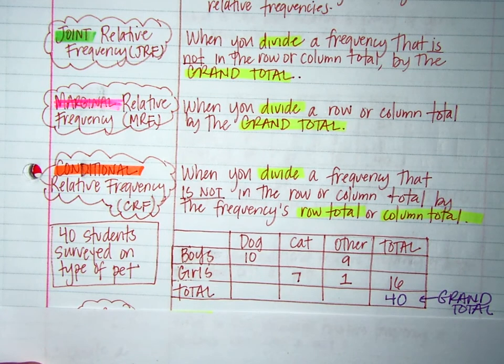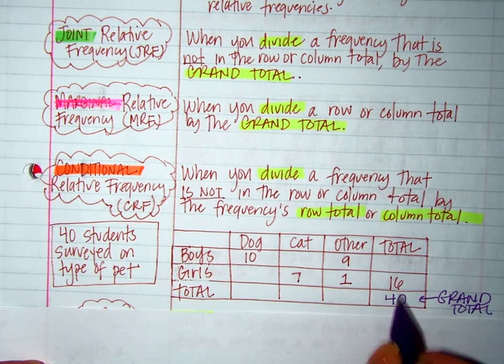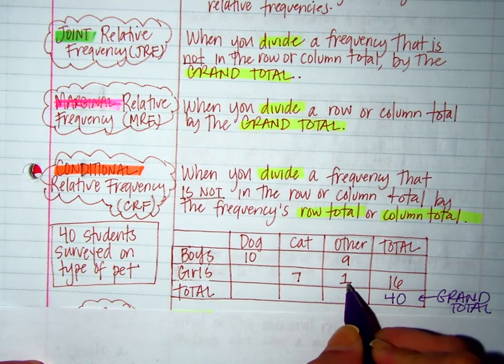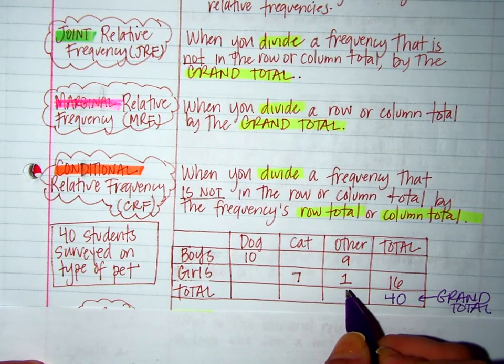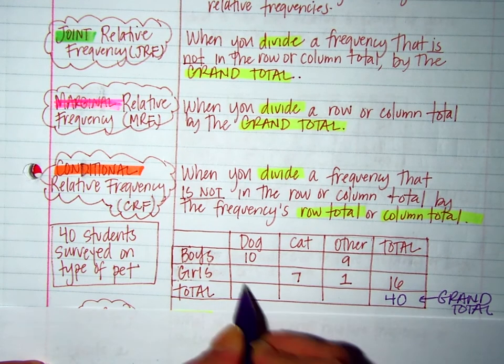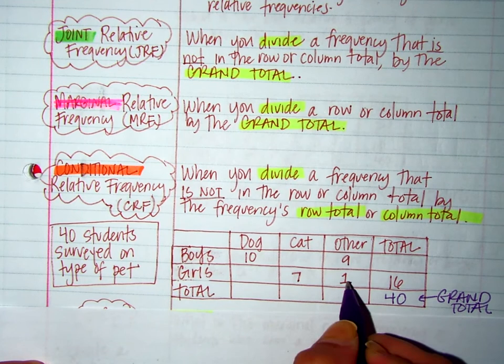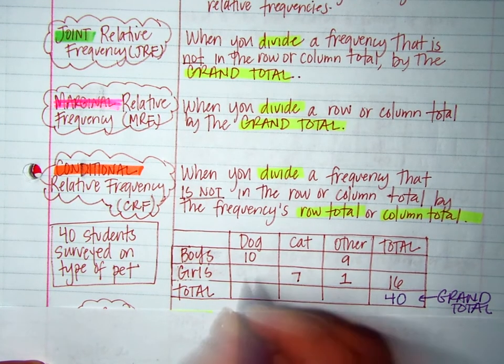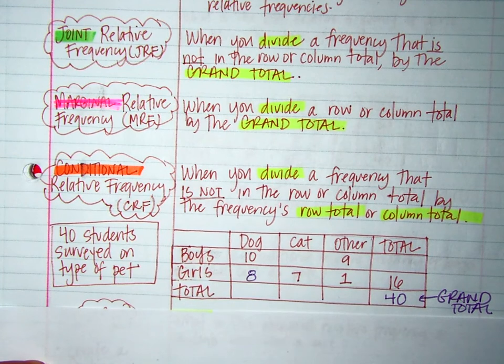So I know that there are a total of 16 girls, 7 of them own cats, and 1 girl owns another type of pet. That means that we can add 7 plus 1, which gives us 8. And to get to 16, we need 8 more girls. That means 8 girls own dogs.